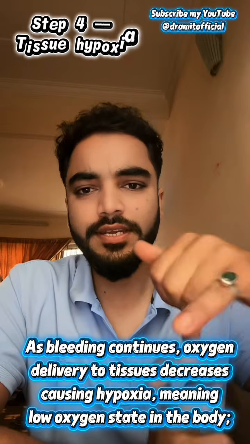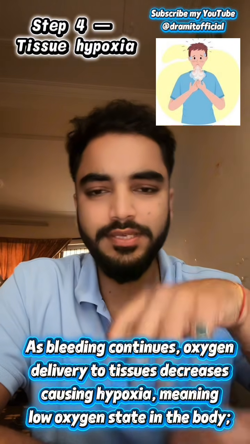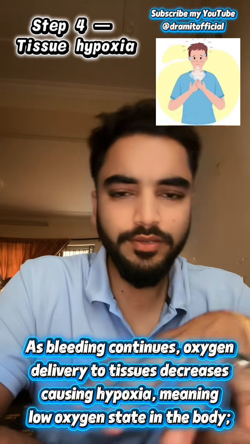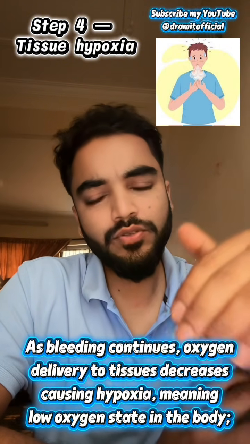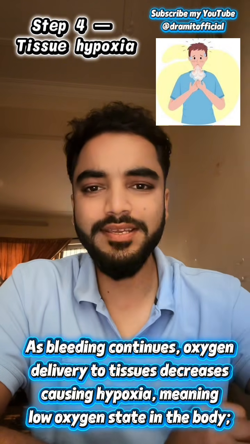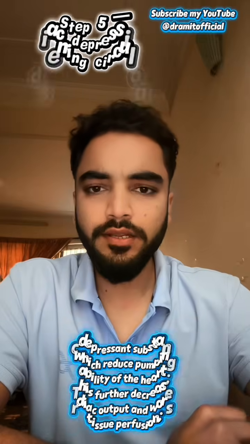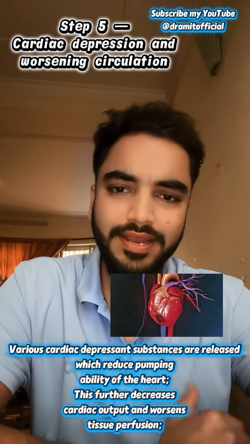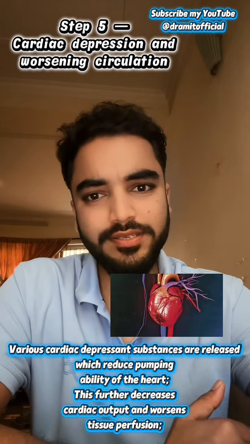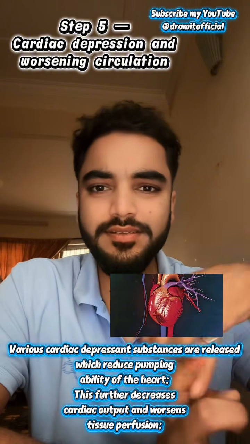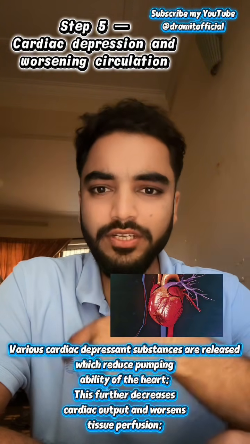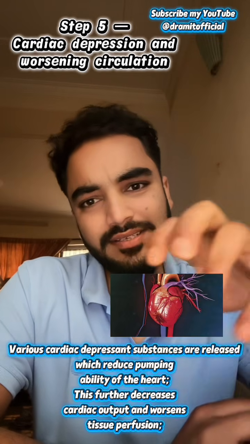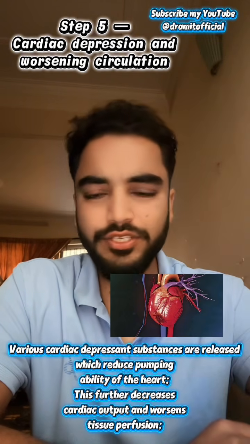Now the fourth step will be tissue hypoxia. It means that if the bleeding continues, oxygen delivered to tissue decreases, causing hypoxia. So there will be a low oxygen state in our body. Now the fifth step will be cardiac depression and worsening circulation. Various cardiac depressant substances are released, which reduce the pumping ability of the heart, and this further decreases the cardiac output and worsens the tissue perfusion.